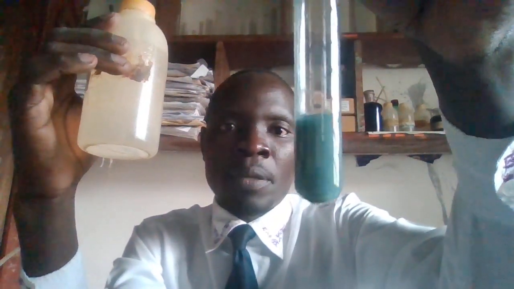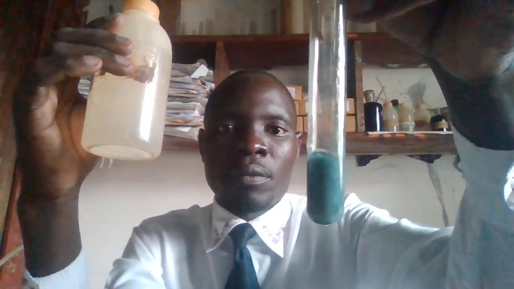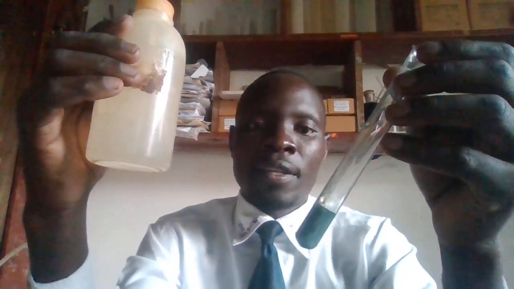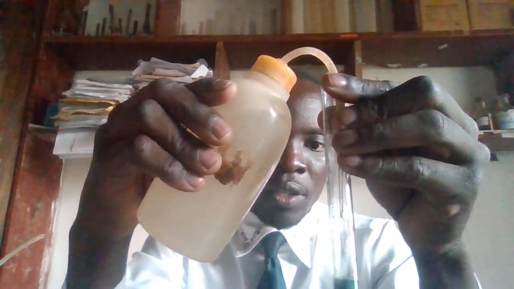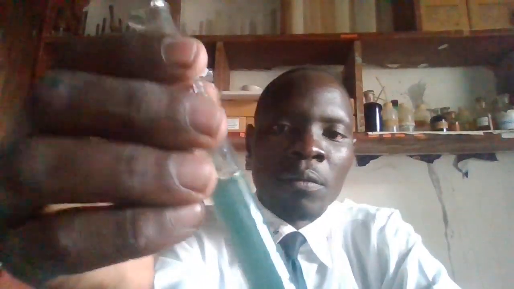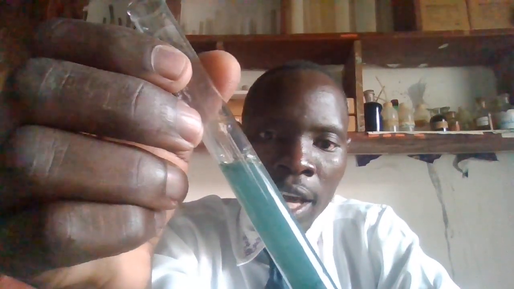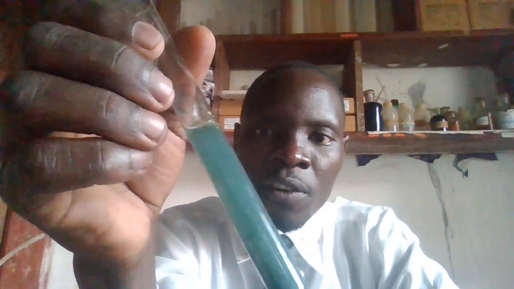Now this green precipitate is insoluble in excess ammonia solution. Even if you add ammonia solution in excess, the precipitate does not dissolve. So I'm trying to add until in excess so that we see the reaction. This is the green precipitate formed due to the reaction between iron 2 ion and the ammonium hydroxide.